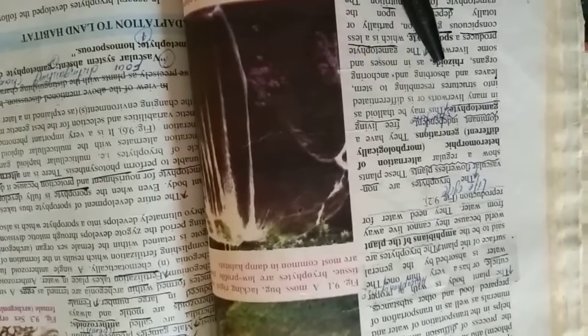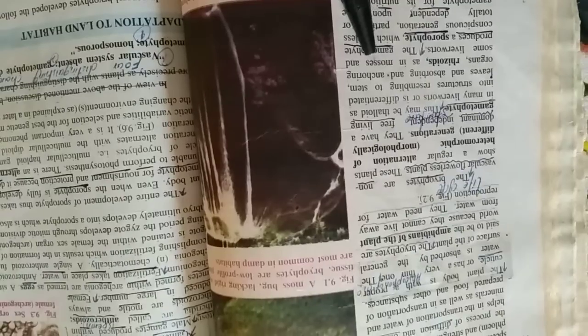This may be thalloid, as in many liverworts, or differentiated into structures resembling stem, leaves, and absorbing and anchoring organs called rhizoids, as in mosses and some liverworts. The gametophyte produces a sporophyte, which is a less conspicuous generation and is totally dependent upon the gametophyte for its nutrition. The sporophyte generation consists of foot, seta and capsule.